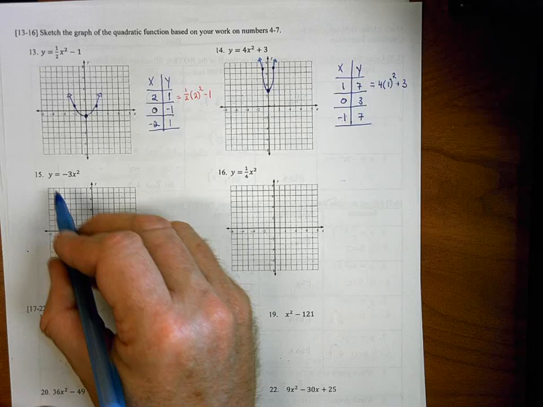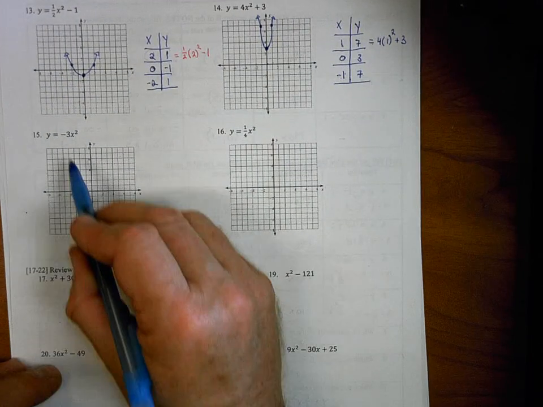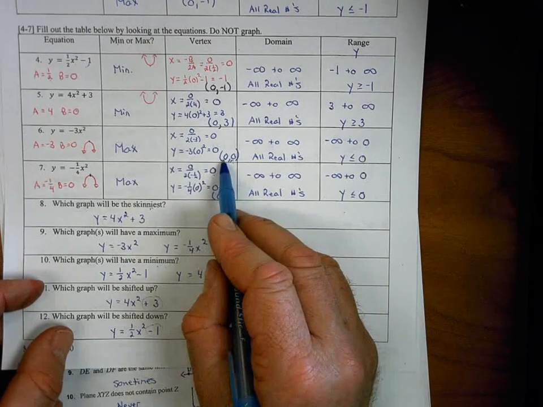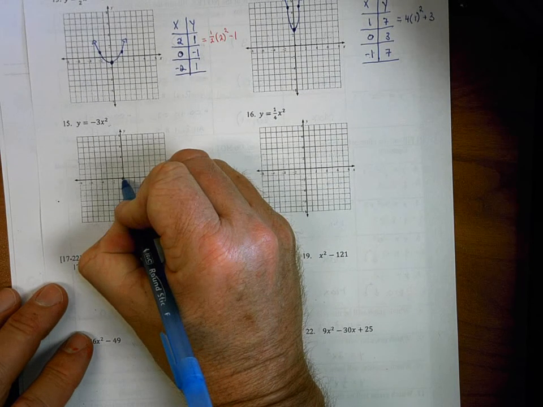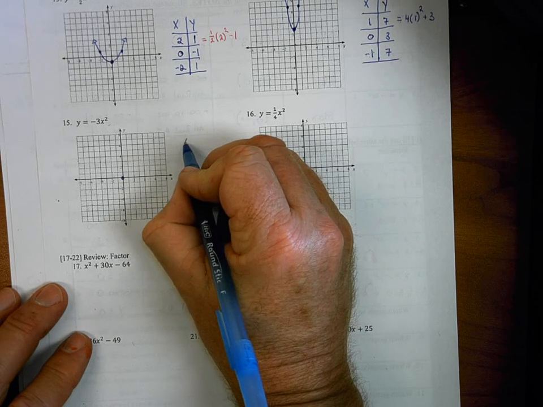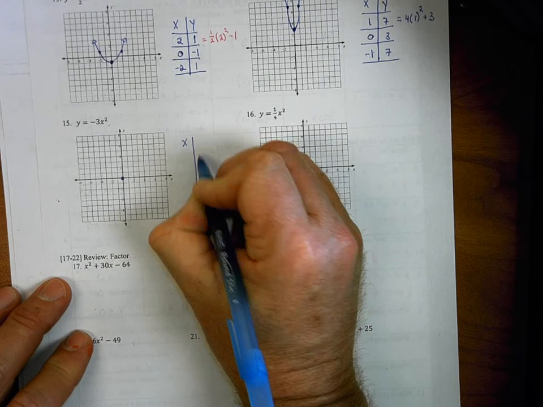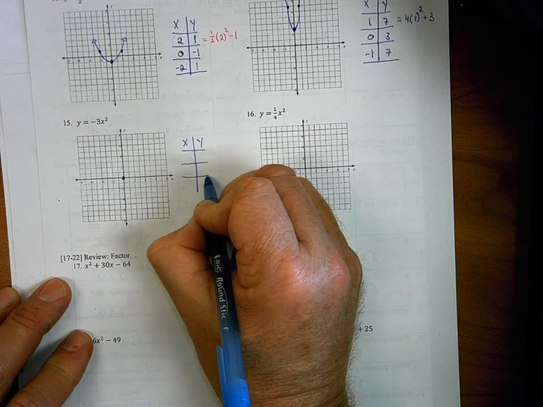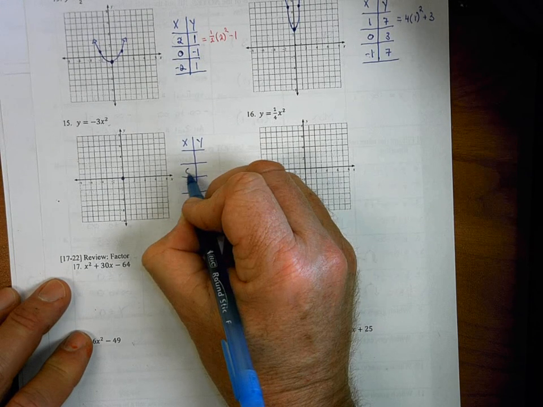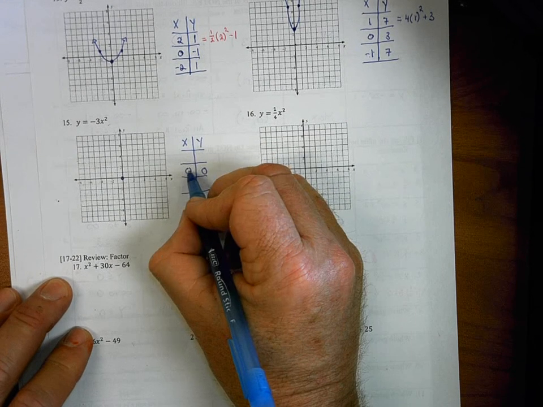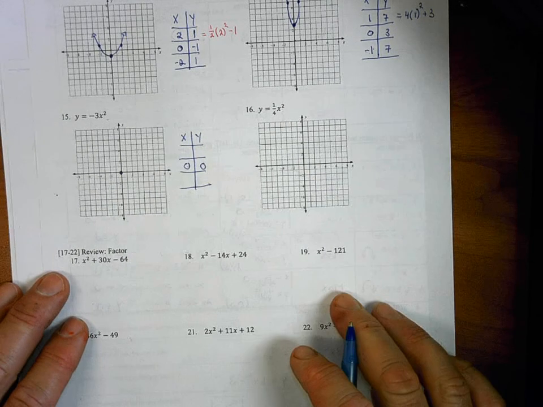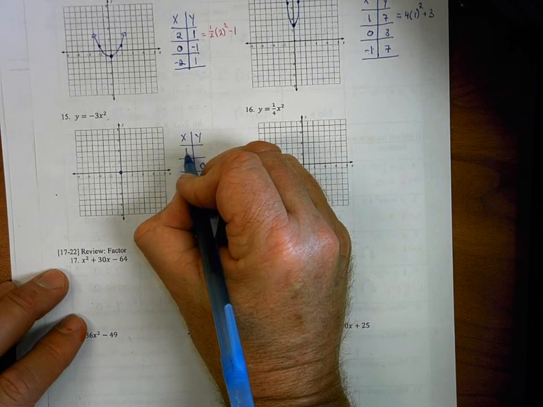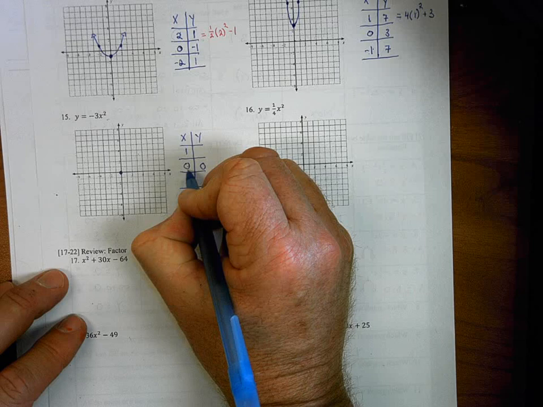Number 15, y is equal to -3x squared. Where was the vertex? I turn it over here. My vertex was at 0, 0. So I put a point at 0, 0. Then, to graph it, I'm going to make a very simple table. My table is going to have 3 values in it, and my middle value is going to be my vertex, 0, 0. So then I pick a value above x. I'm just going to pick 1. I pick a value the same distance below x, -1.